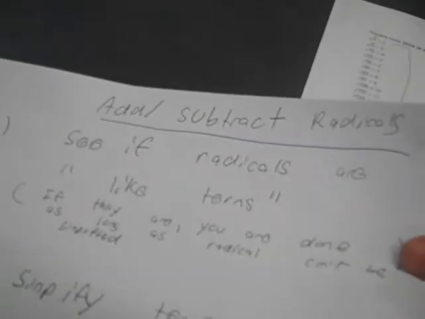Multiplying and dividing, you're going with the 6-line setup. Adding and subtracting is on the other side. So it's nothing but multiplication with radicals. First thing, if you see a radical, you want to rewrite the radical as a rational exponent if you have to simplify.